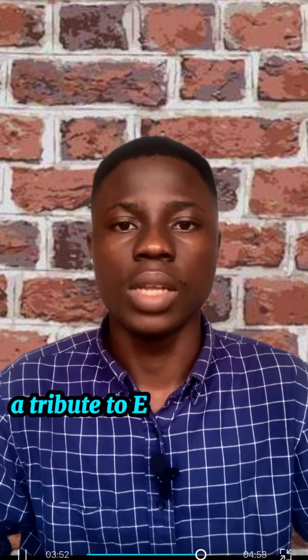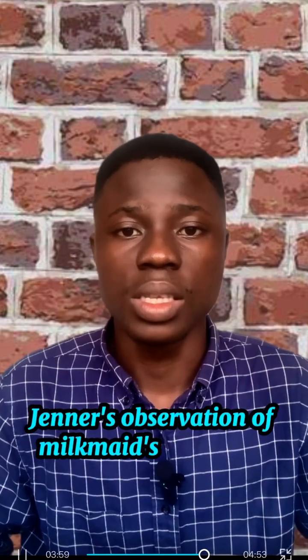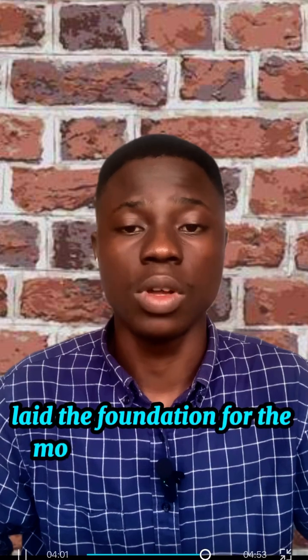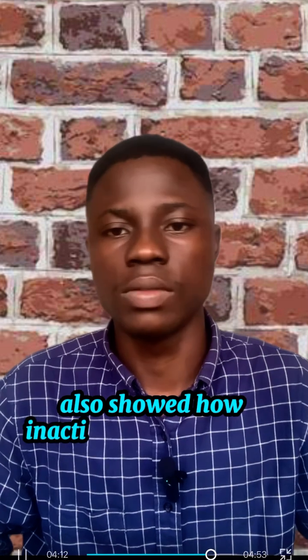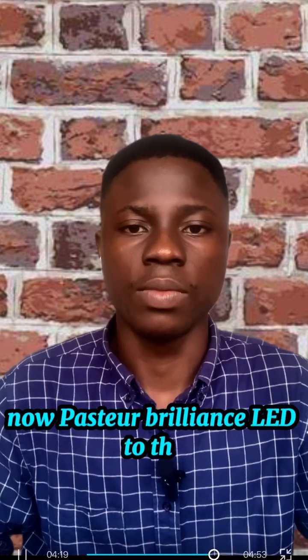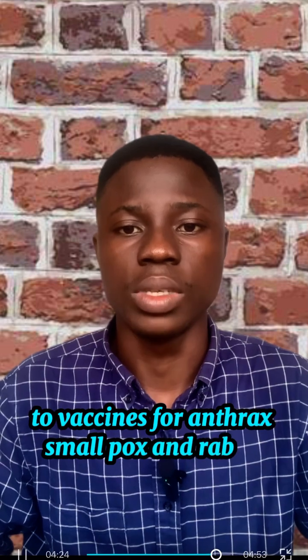A tribute to Edward Jenner's pioneering work with cowpox, protecting against smallpox. Jenner's observation of milkmaid immunity laid the foundation for the modern immunization we have today. Beyond live organisms, Emil von Behring and Shibasaburo Kitasato also showed how inactivated toxins could provide protection. Pasteur's brilliance led to vaccines for anthrax, fowl cholera, and rabies.